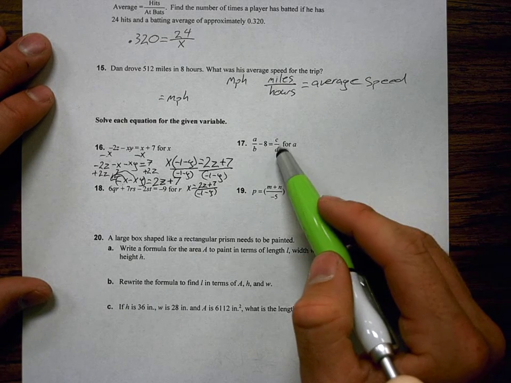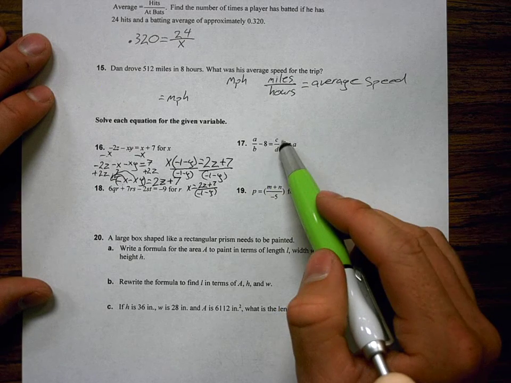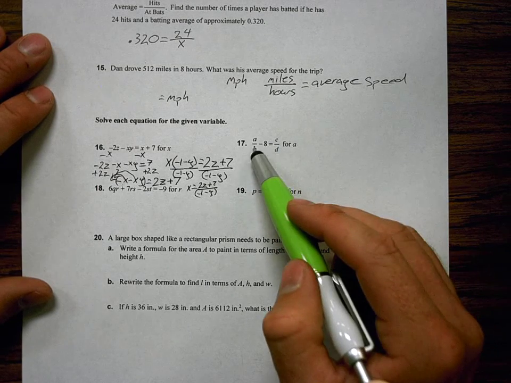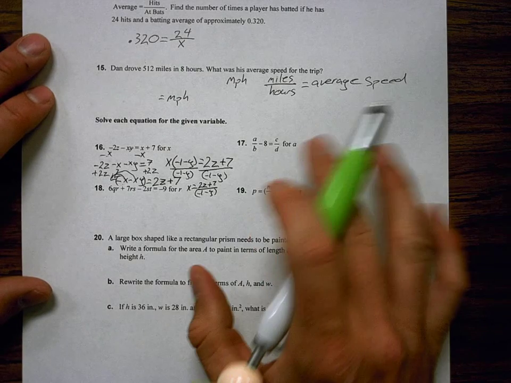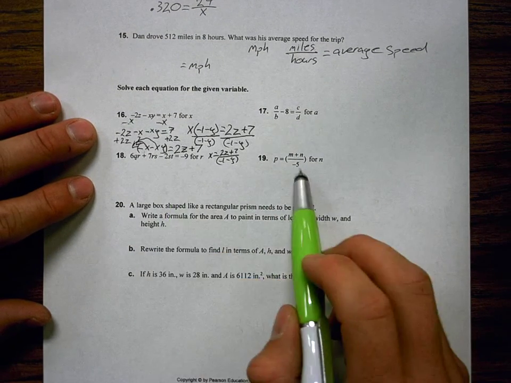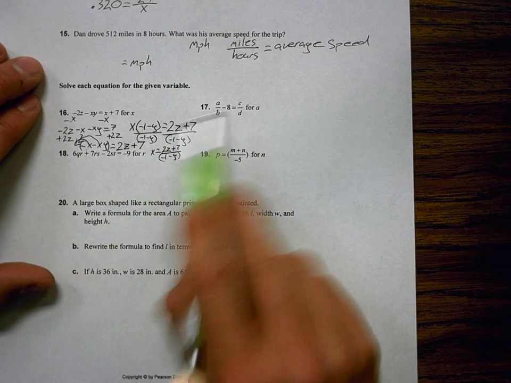For this one, you're solving for a. So the first step is to get the 8 to the other side, so the opposite of subtracting it. And then you want to multiply by b. I'm going to go through number 19. So 17 and 18 you will need to get on your own.